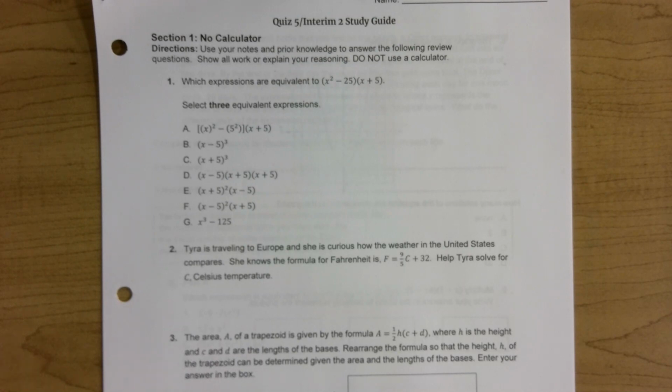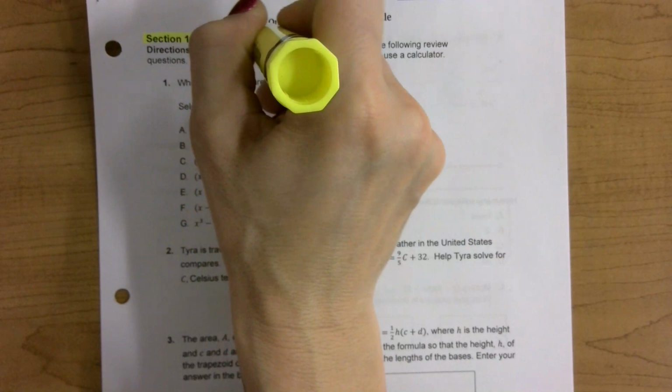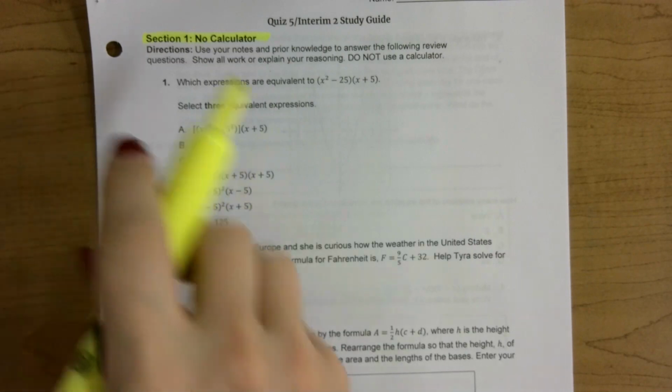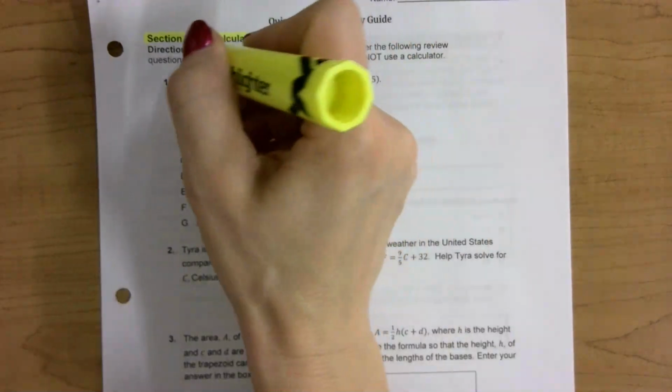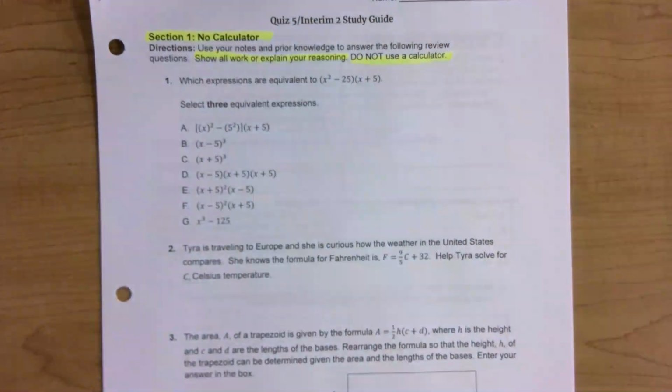All right, section 1 is no calculator. So this is very similar types of questions that you will see. And on the first session, it is also no calculator. So please do not use your calculator on this so you can practice doing the math by hand. Directions: use your notes and prior knowledge to answer the following review questions. Show all work or explain your reasoning. Again, do not use a calculator.